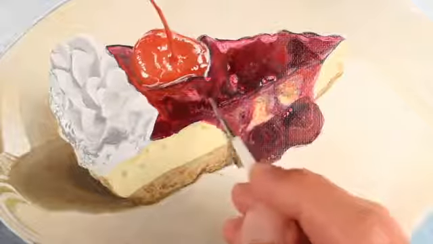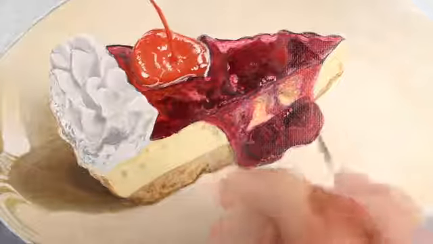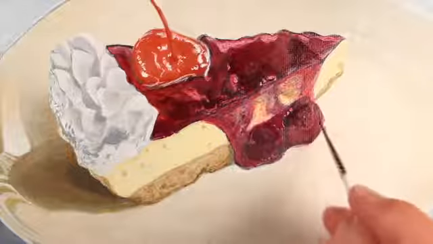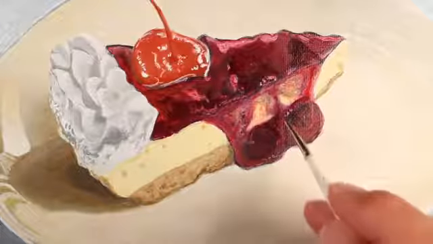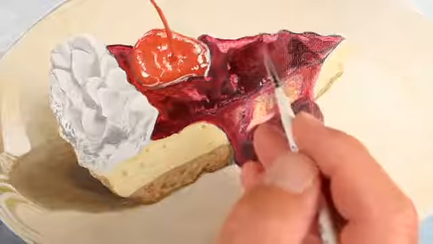So we'll continue to apply various concentrations of the cadmium red light mixed with alizarin crimson, of course in a glaze form, over the top. With each glaze that we add, the color becomes more intense, and the transparency that happens with this topping becomes more and more clear.